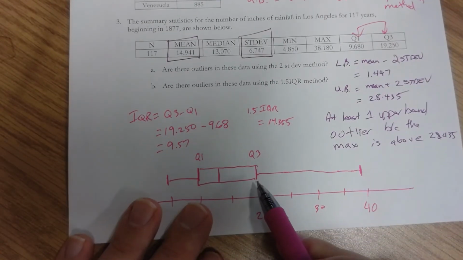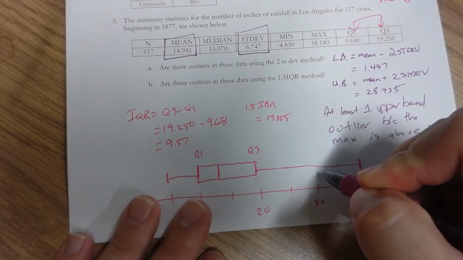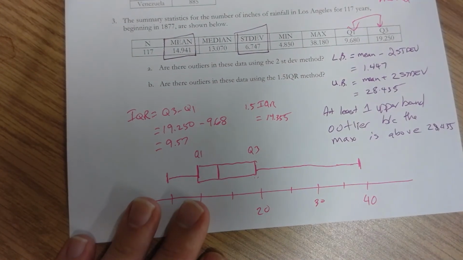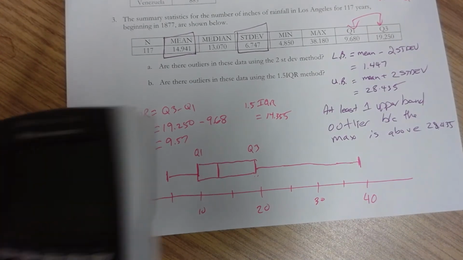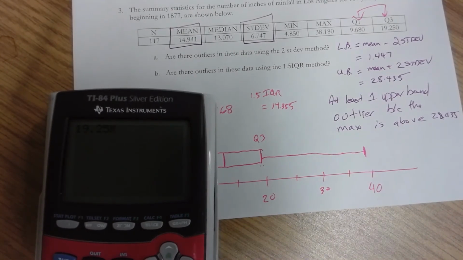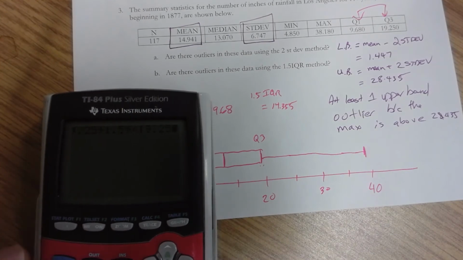If I added on 14.3 to 19, I'm roughly here in the 19.2. Let's just calculate it here. So if I take my 19.2, which is Q3, 19.25, and add on, let's just do the whole calculation, 1.5 times 19.25 minus 9.68.